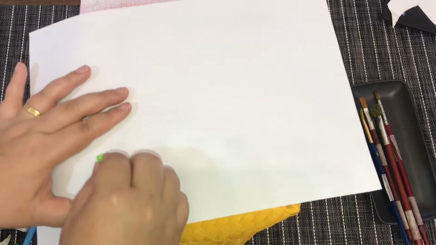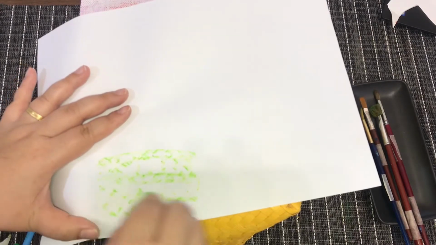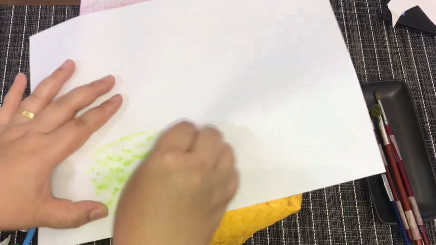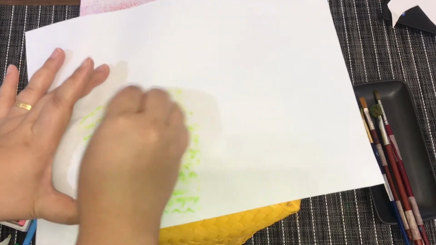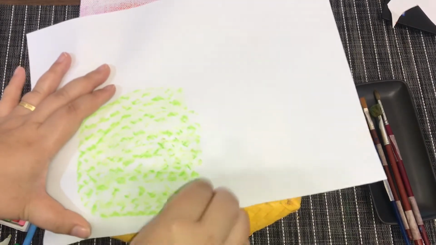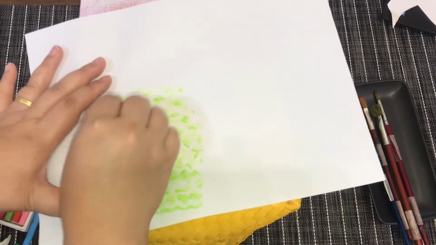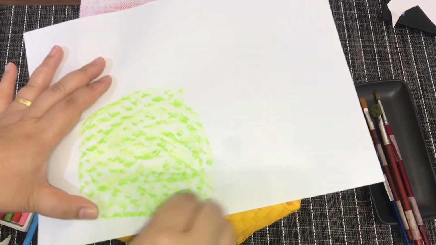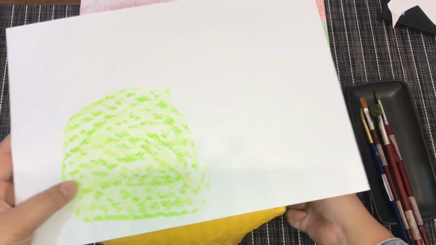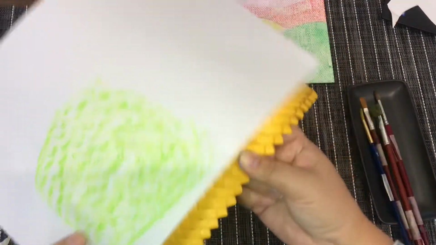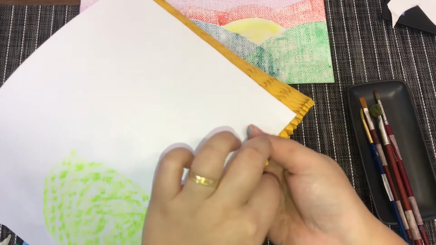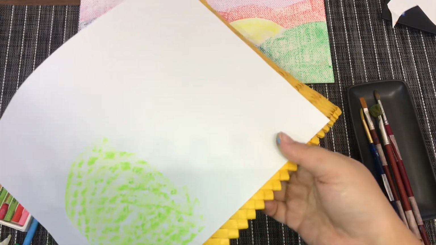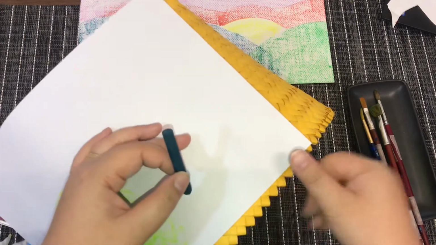Right, my first tree should be, I think I want it in light green color. Okay, and then maybe I want different sides of this also in a different color, maybe a darker green, this green maybe.